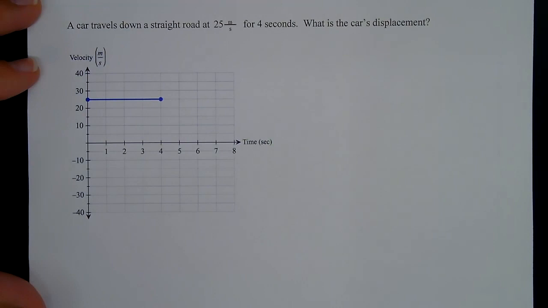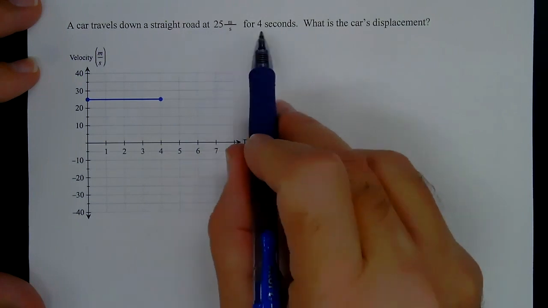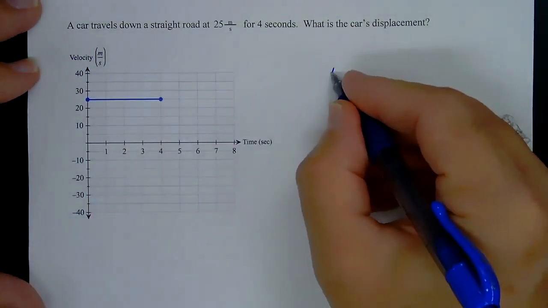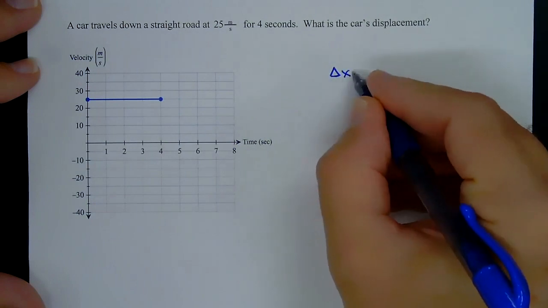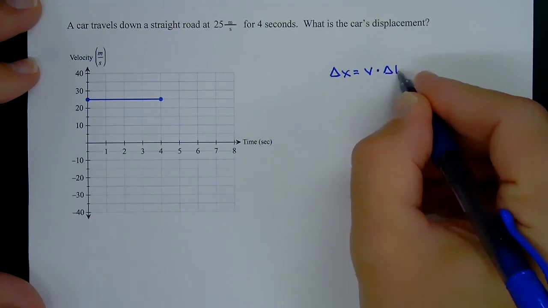For this problem, we have a car traveling down a straight road. So this is one-dimensional motion, and it's traveling at 25 meters per second for 4 seconds, and we're going to find the car's displacement from that. We have the velocity and the time, so without this graph we could go to finding my displacement, which is the velocity times my change in time.